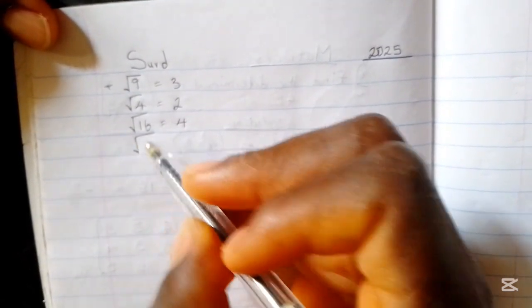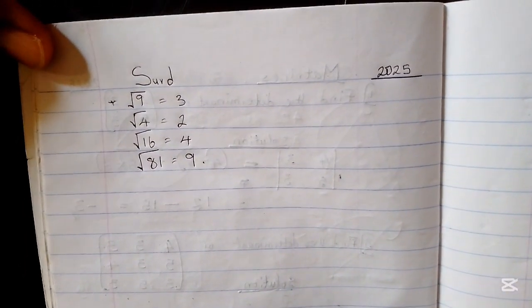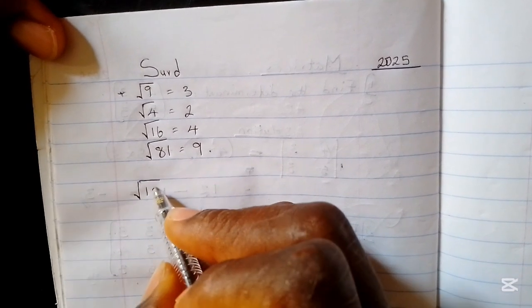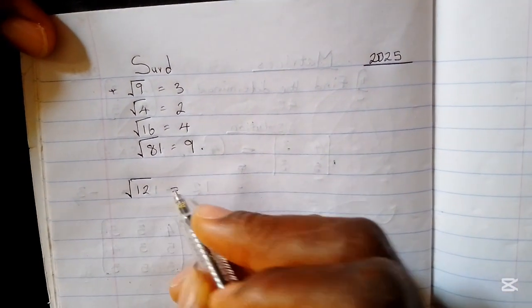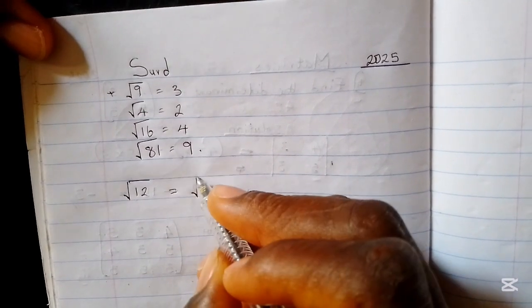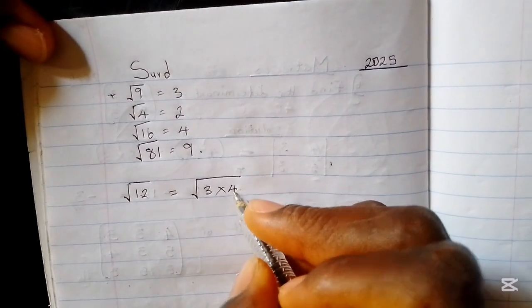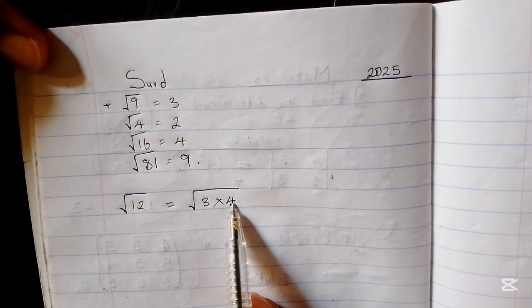Okay, let's go to a bigger number. Square root of 81 will give us 9. So a surd comes up when we have something like the square root of 12 that can't really give us anything in a whole number. So I want to simplify it in this manner, that 12 is 3 multiplied by 4. I do it in a way so that I'll bring out something that has a square root.